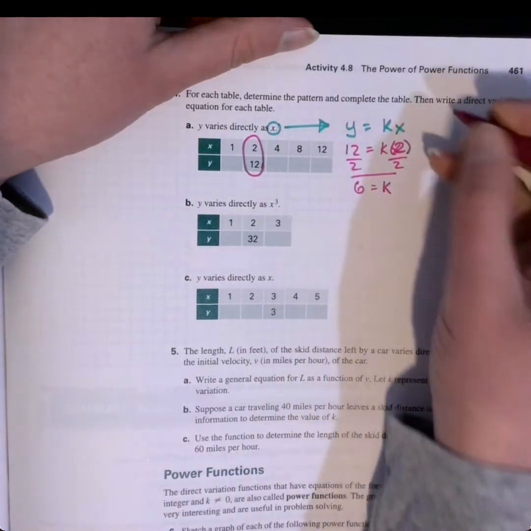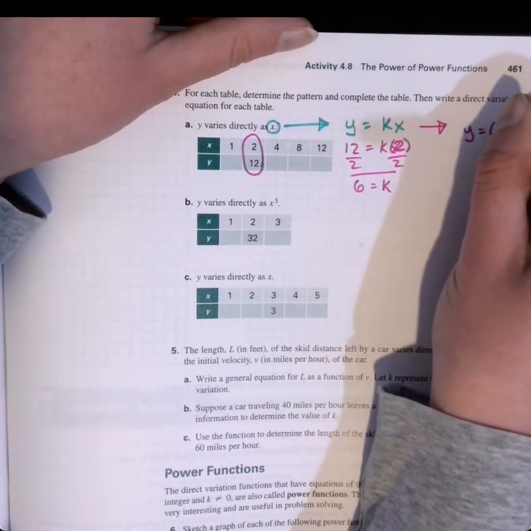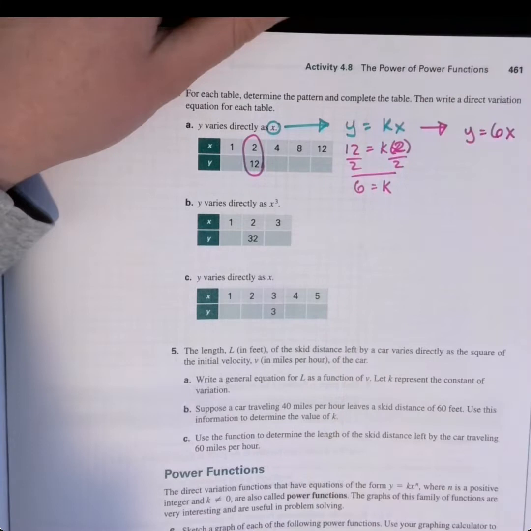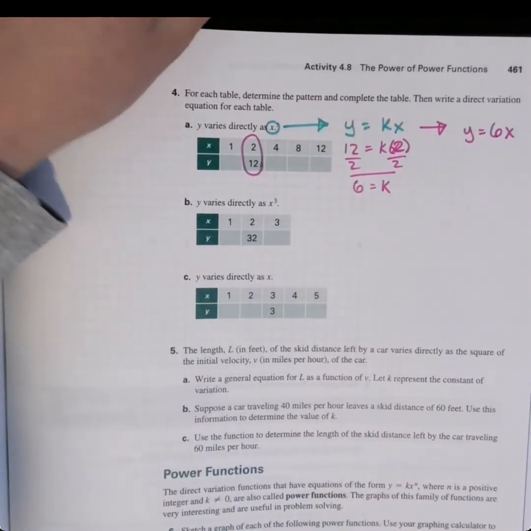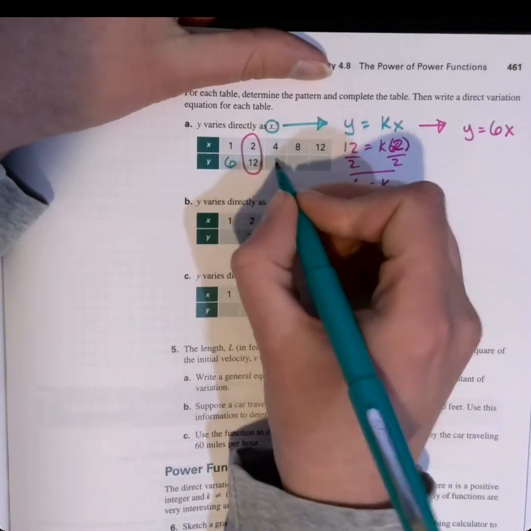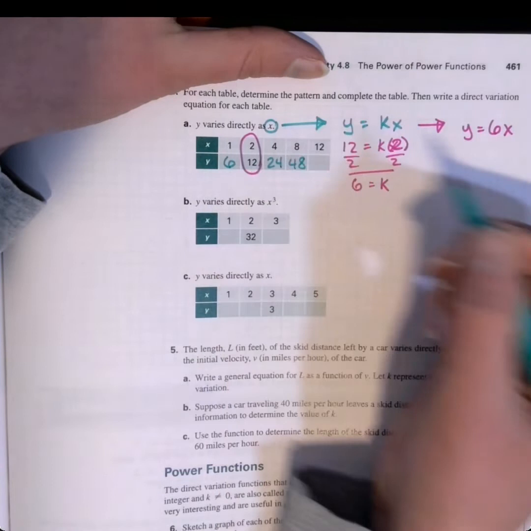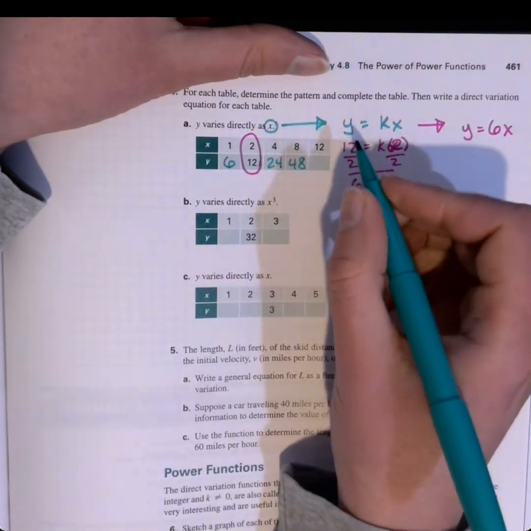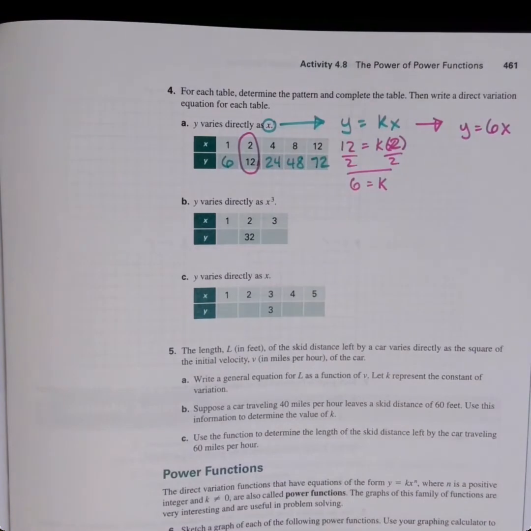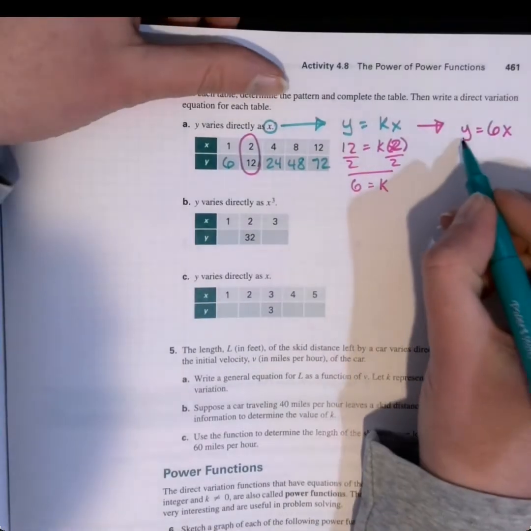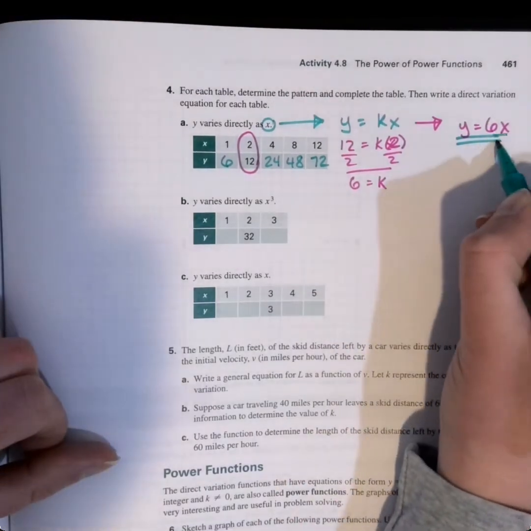So now I can make my equation even better. This equation is y equals 6 times x. 2 times 6 is 12, and then I can fill in the rest of them. 1 times 6 is 6, 4 times 6 is 24, 8 times 6 is 48, and 12 times 6 is 72. So I can fill in the rest of the values once I identify what the equation is and the constant of variation for this specific case.